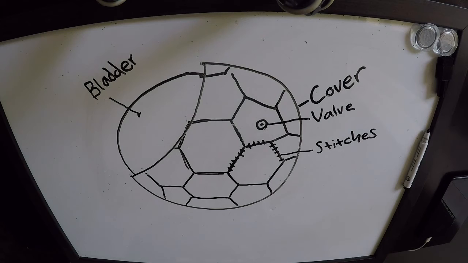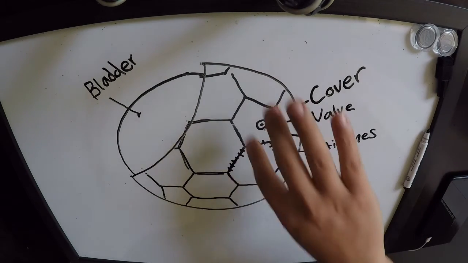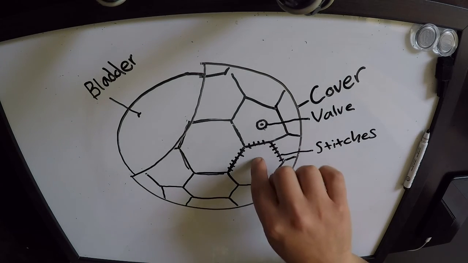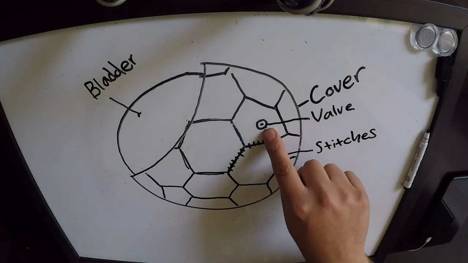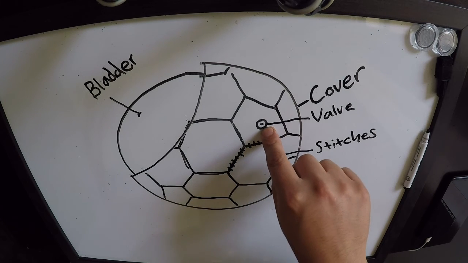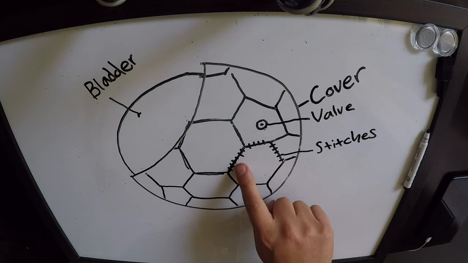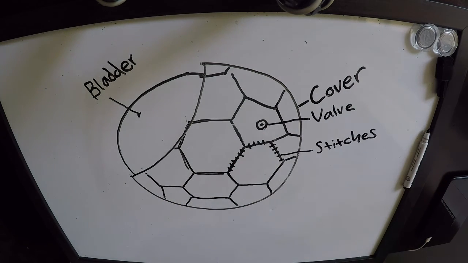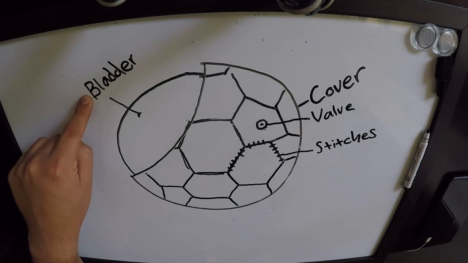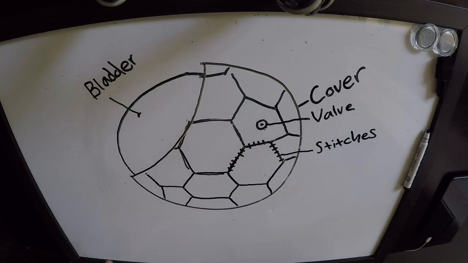All right, and there you have it. Those are the main parts of the soccer ball. Let's go over them one more time. We have the cover, which is the outside, which is the hexagons and the pentagons. We have the valve. That's what you use to put air inside the ball. We have the stitches, which is what holds all the shapes together to make the cover. And we have the bladder, and that's the pouch inside the ball that keeps the air in.